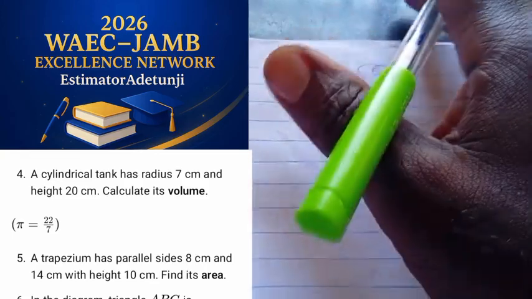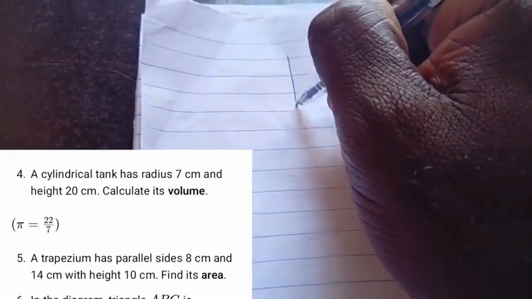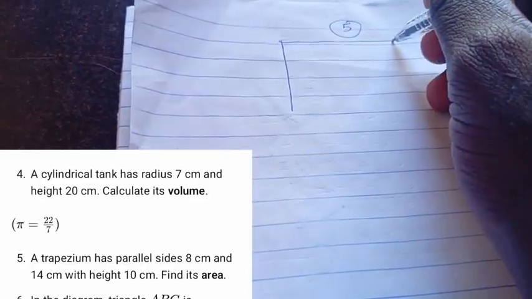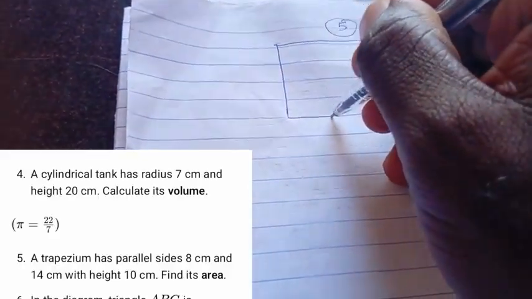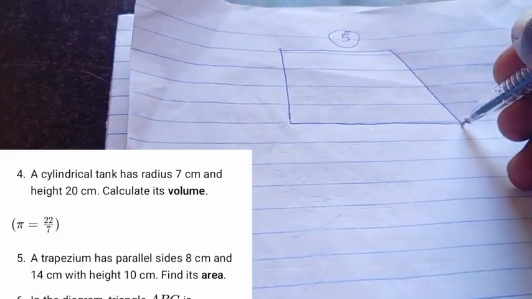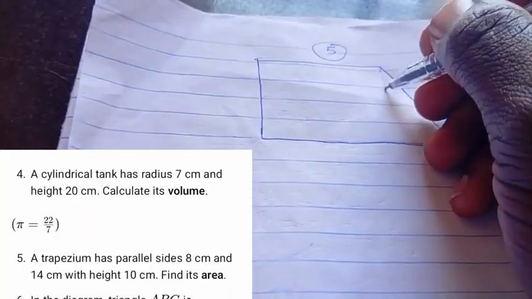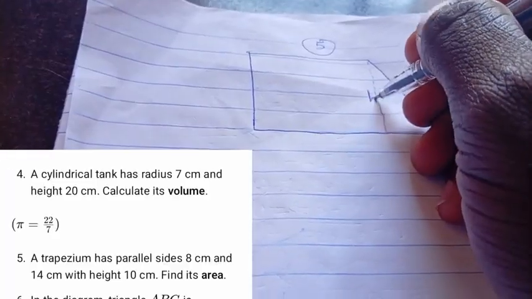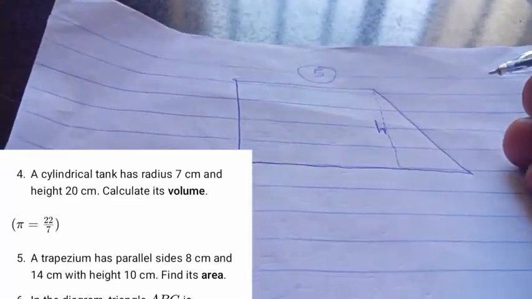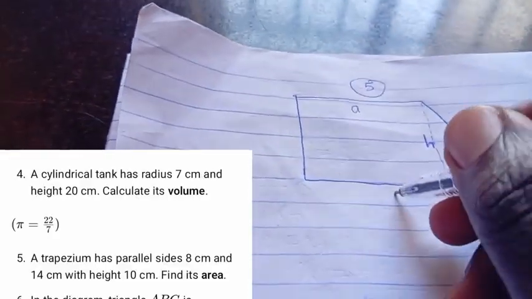Question number 5 is a question on trapezium. So let me draw my trapezium. You can see the question on the screen. Like I told you, I am not reading the question because the question is on the screen, so that I'm not wasting your time. So I have my trapezium. Let me bring out my perpendicular line, which is my height. I have labeled A, and I have my B.